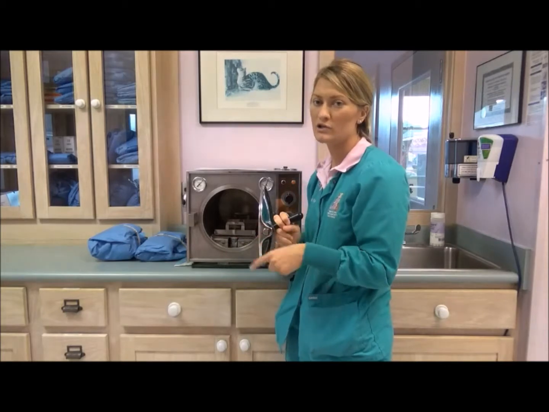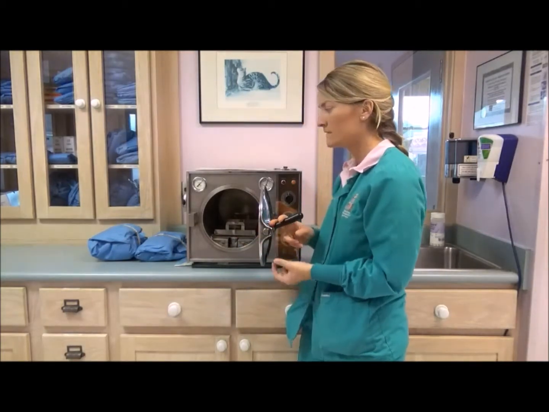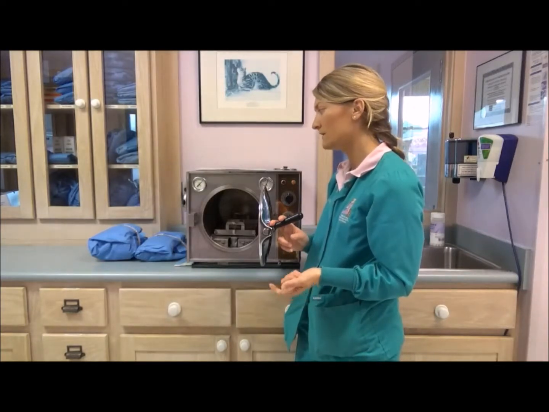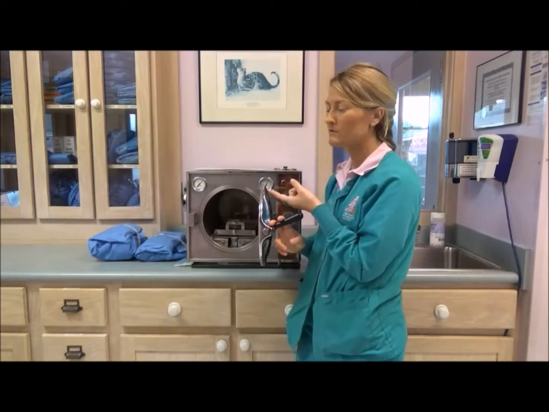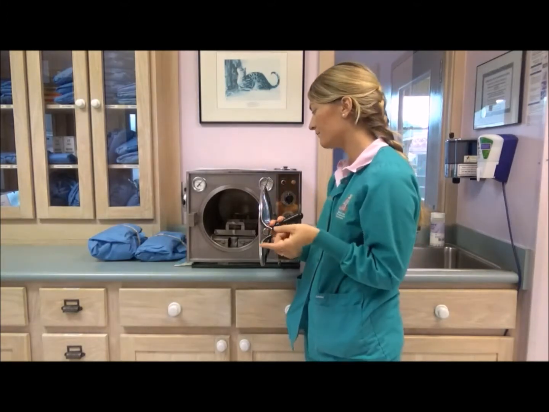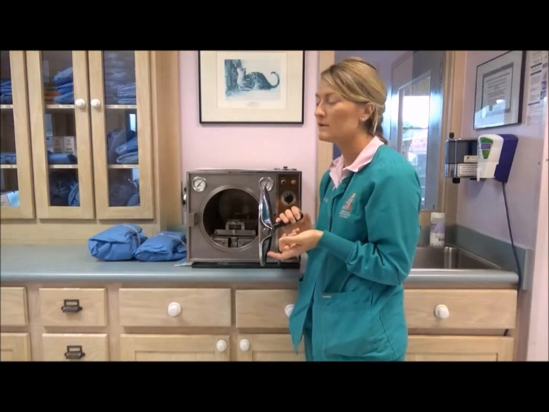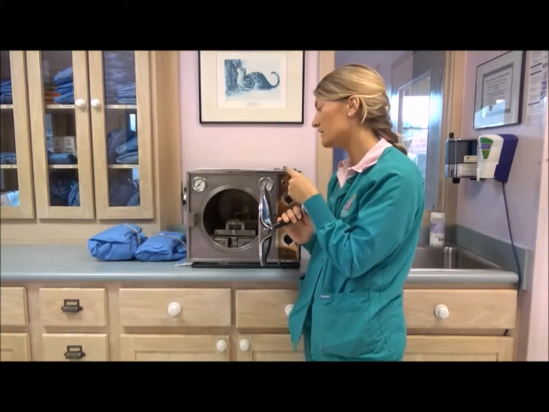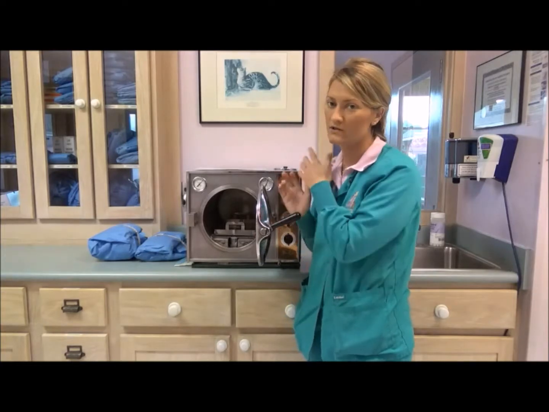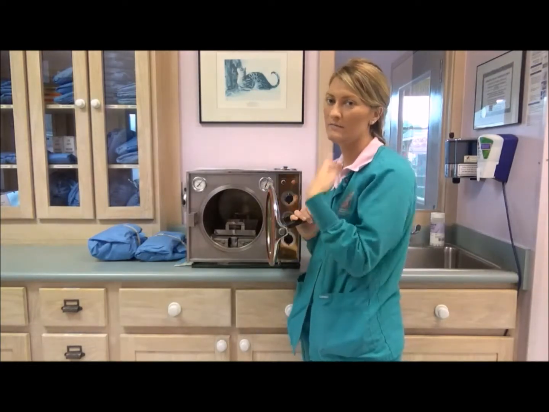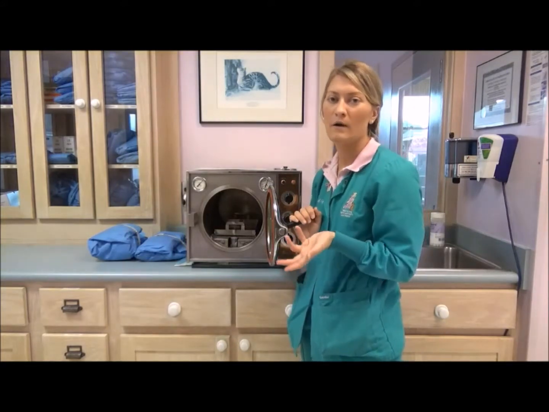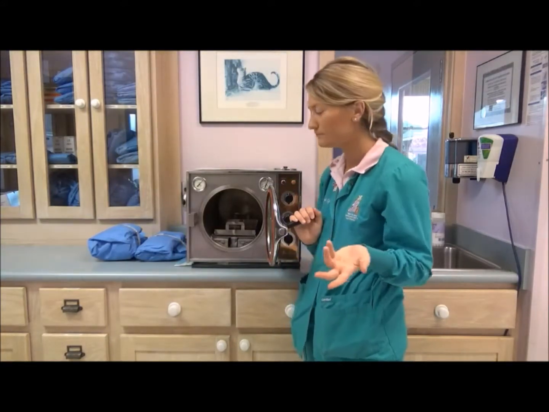And then steam pressure builds up in the machine. Some of the steam will escape out through a port in the machine. But once enough pressure has built up, it'll heat things to the appropriate temperature. And then after that cycle has been completed, the steam will condense back to water. So if the autoclave does its job properly, everything inside of those packs has become sterilized, meaning that all microorganisms have been killed.